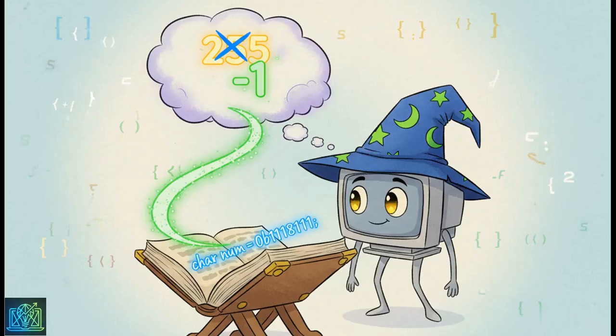And this isn't just theory. You can cast this spell yourself in a real programming language. Look, right here in C++, we're creating an 8-bit signed number and giving it the pattern of all 1s. Then we ask the computer, hey, what number is this? And it doesn't say 255. It tells us it's -1.